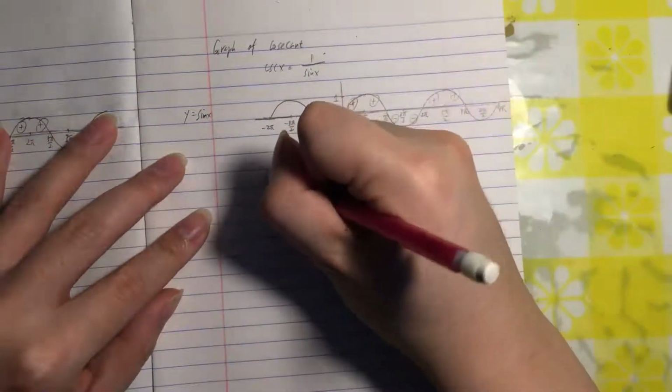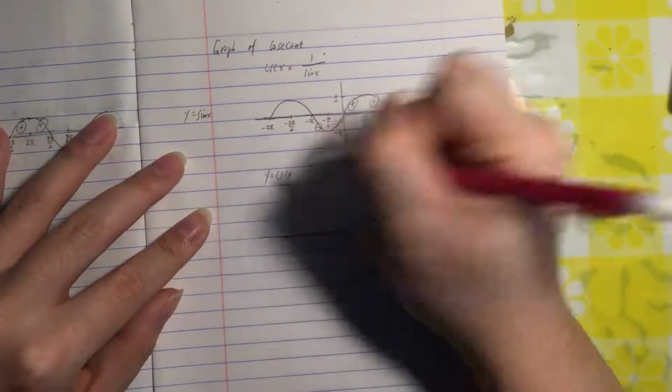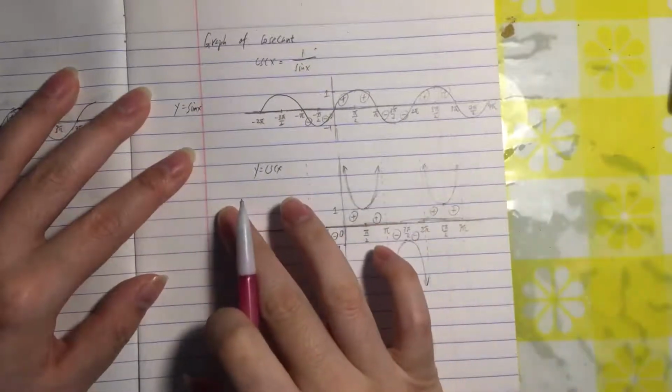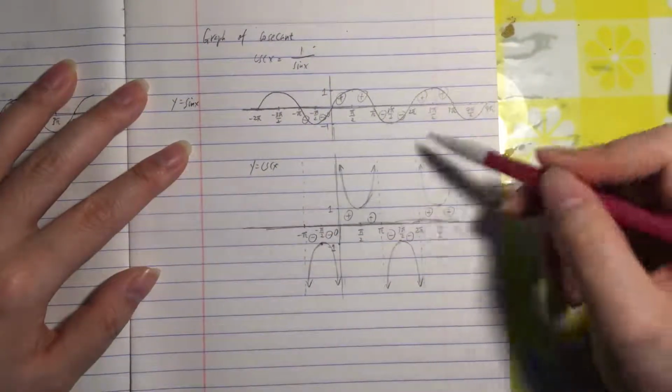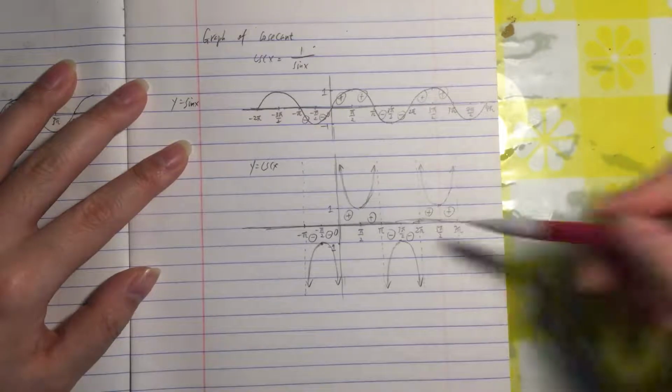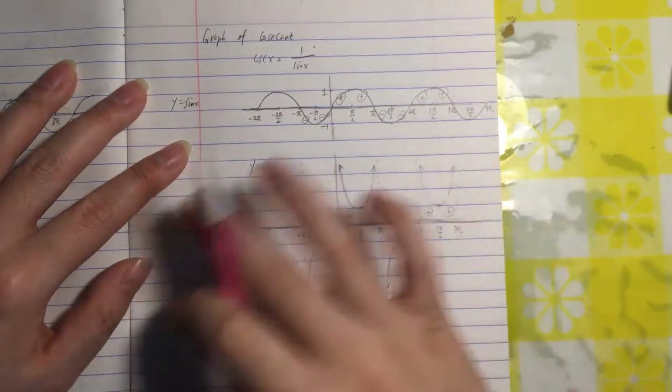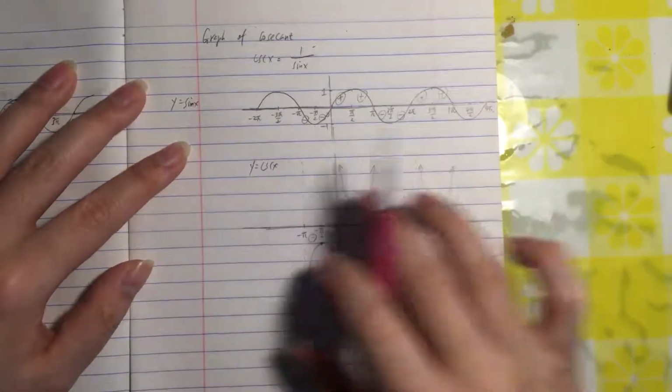So that's the graph of the cosecant function. It goes up and down, up and down, up and down. It repeats itself. There are infinitely many such pieces.